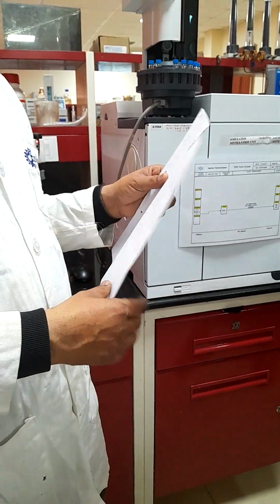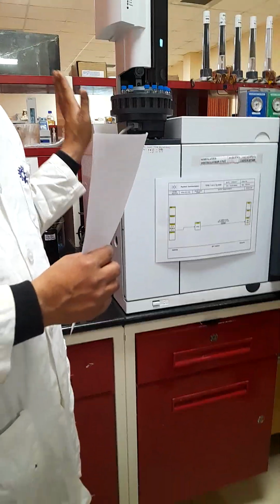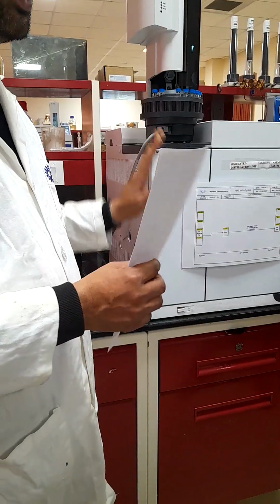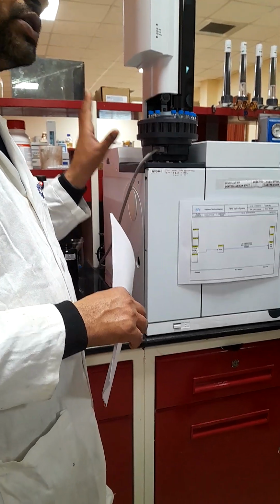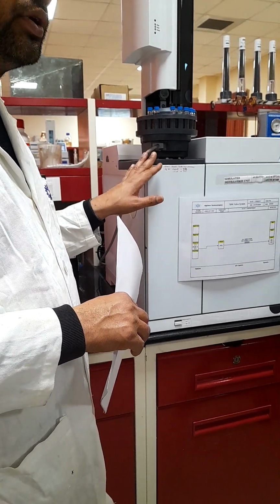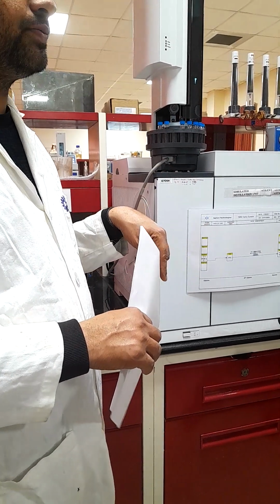So this is the way the GC SIMDIS, or simulation GC method, marks the IBP and FBP for simulated distillation applications, because here in this Advanced Crude Oil Research Center this GC is used for getting simulated distillation or distillation profile only, but this GC can have multiple applications.